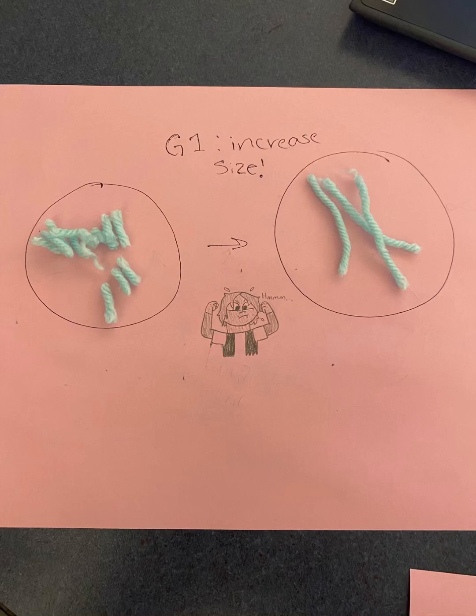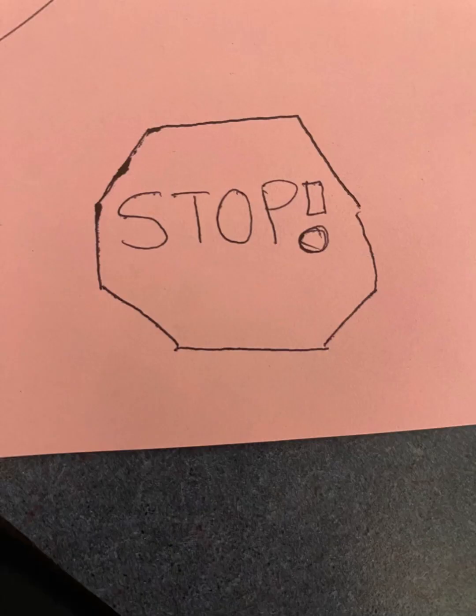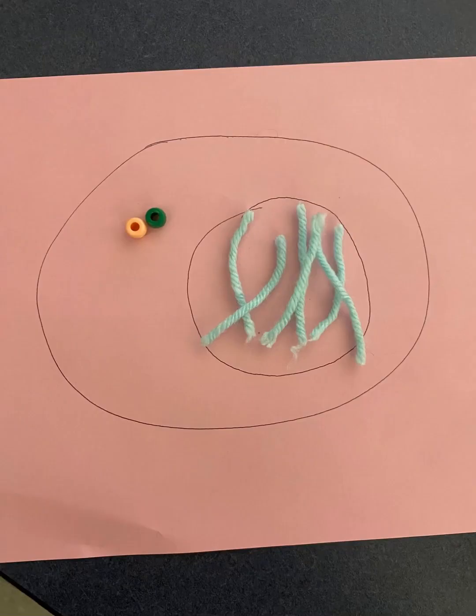Before the cell can pass to the S phase, it must complete the G1 checkpoint, where the cell is checked for appropriate nutrients, correct growth factors in size, DNA damage, and proteins. If it does not pass this, it goes to G0, where the cell will rest until it's ready.